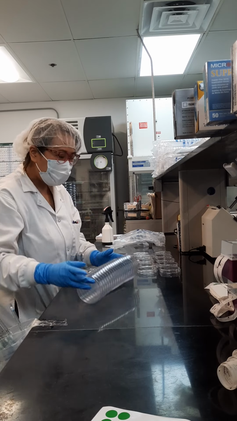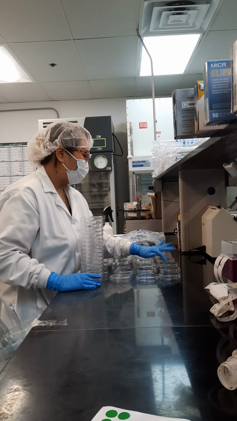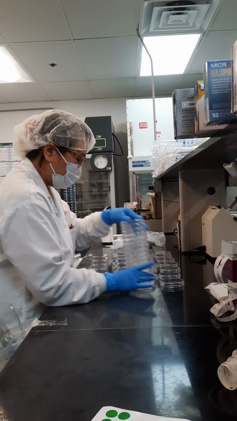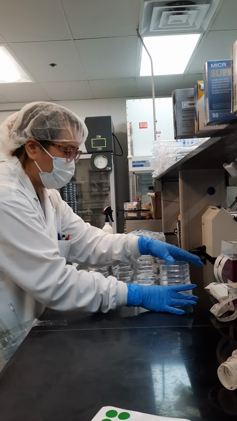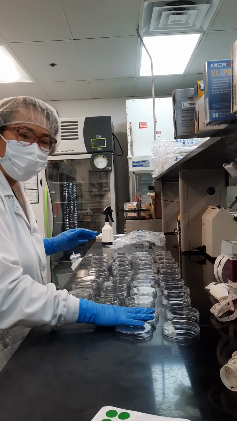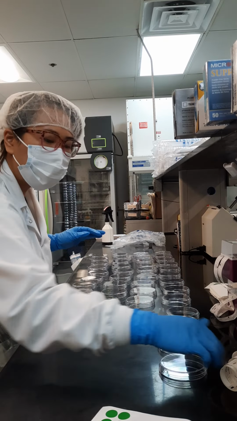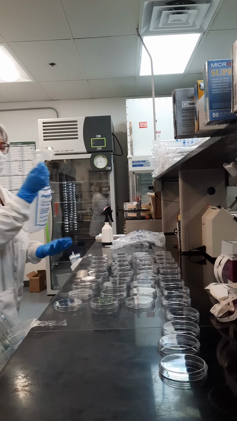Sterile Petris. 1, 2, 3, 4, 5, 6, 7. This is for one company's test, and I'll do a few for another company. Level it out, make my work easier.